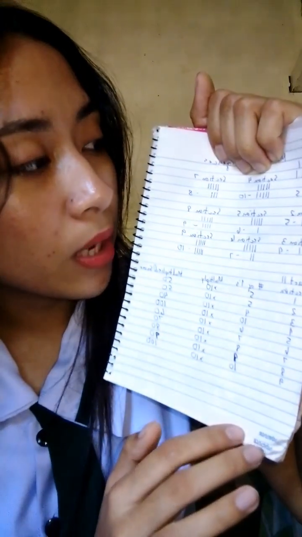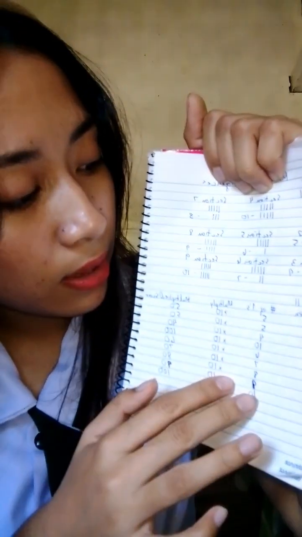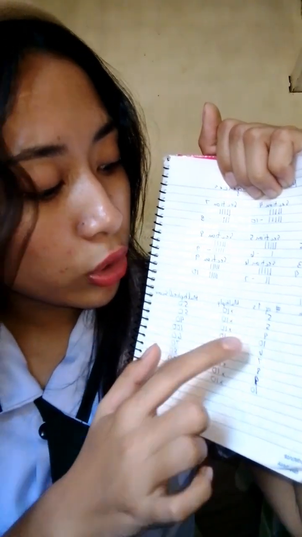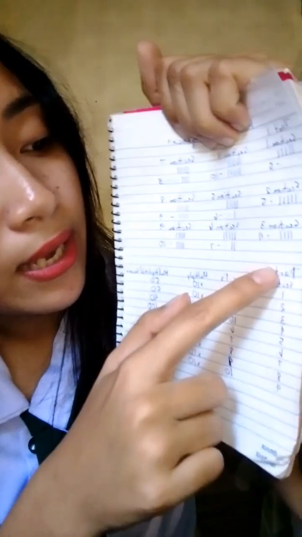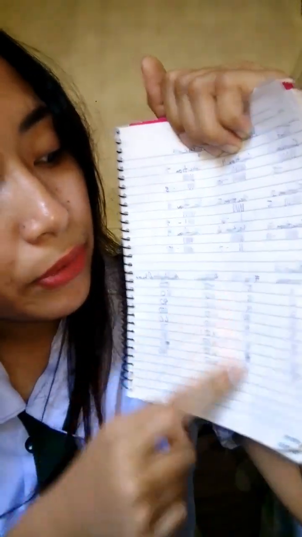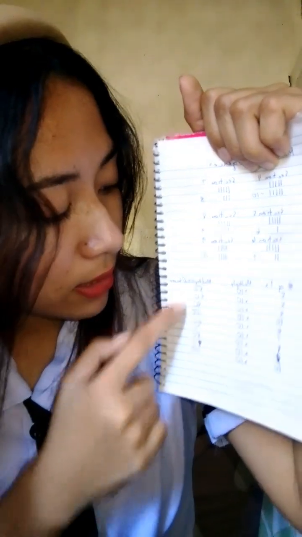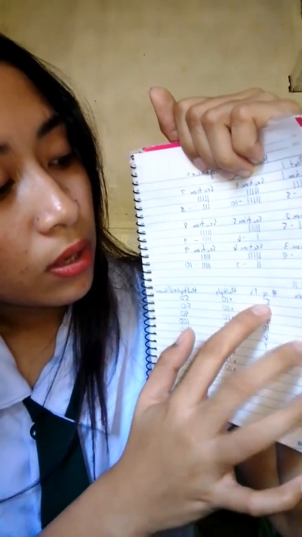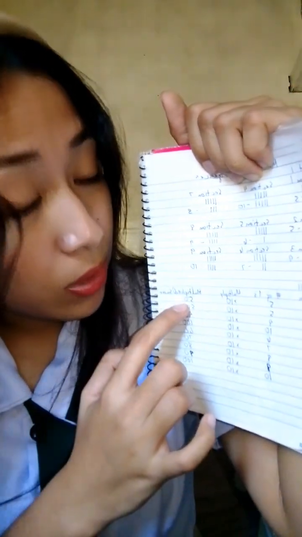In the second part, which is part 2, the rule is that the result of part 1 should be multiplied by 10. So here are the sections, here's the number of ones, and this is the result. 5 multiplied by 10 is equal to 50, and so on.